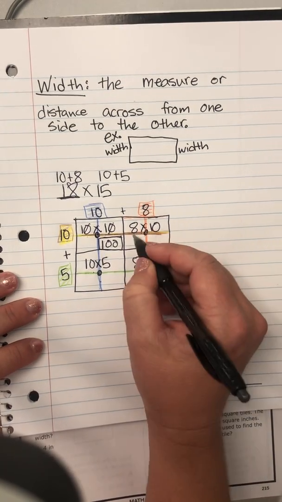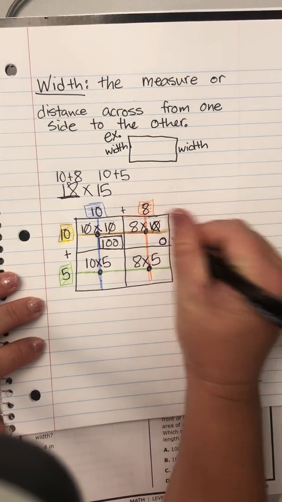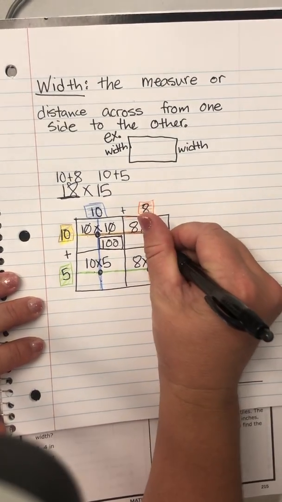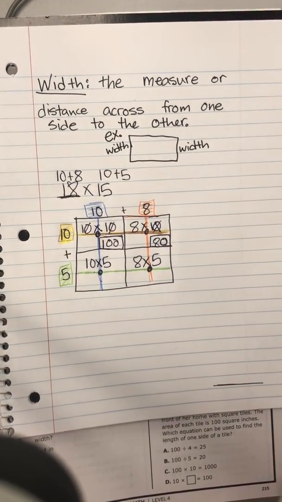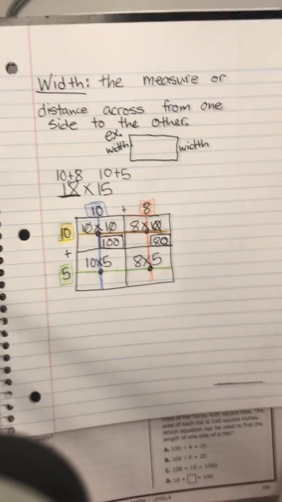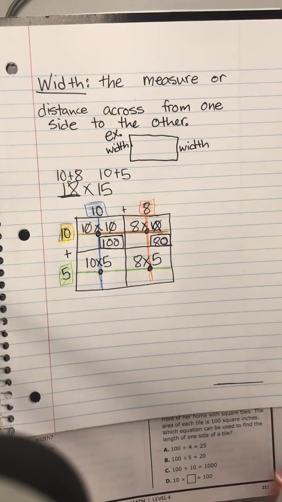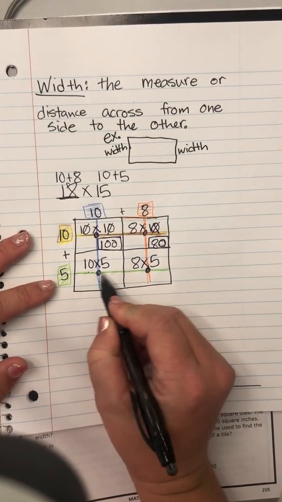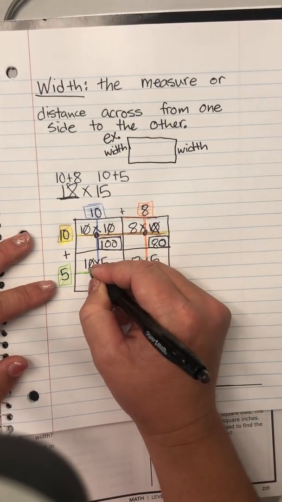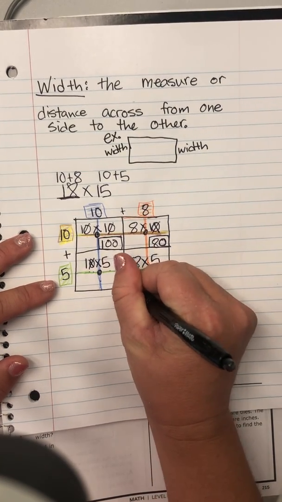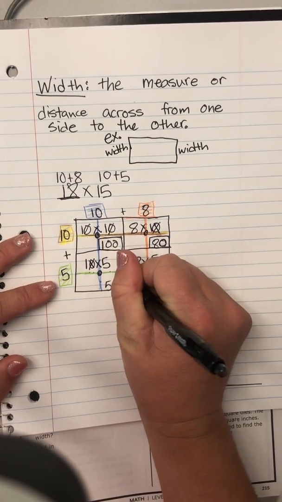So, all right, then we have 8 times 10. Take off 1 zero, bring it to the side. 8 times 1 is 8, or 8 times 10 is 80. All right, then we have 10 times 5. We know 10 times 5 is what? 50, or I can take 1 zero off and put it down. I say 5 times 1 is 5.